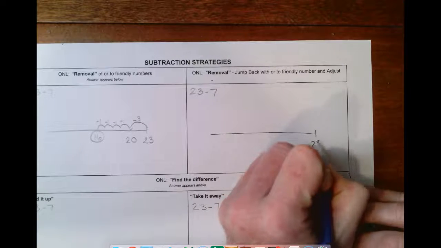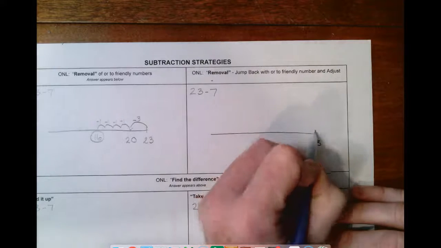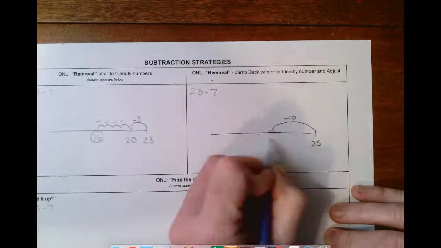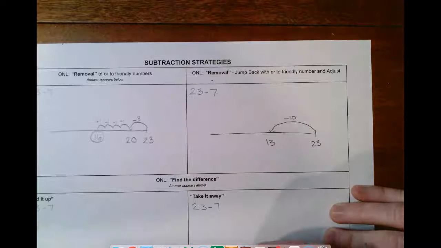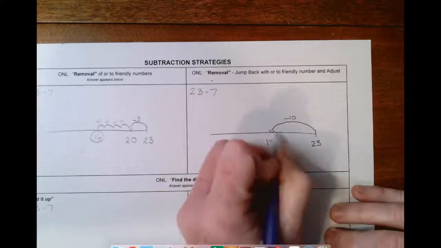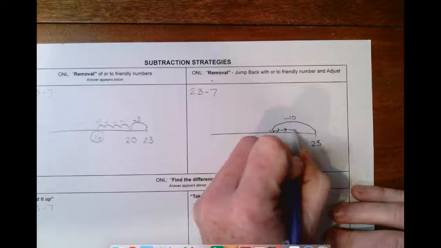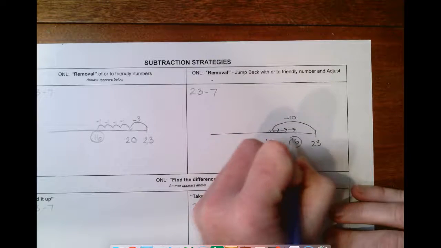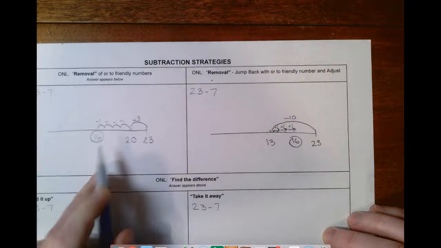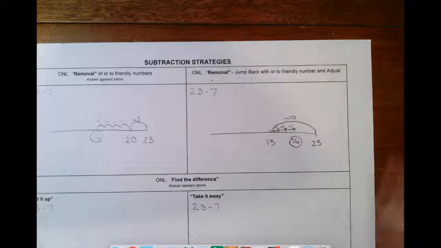So here's 23. Jump back with a friendly number. So let's go ahead and we're removing 7. So let's remove 10, which gets me to 13. But we removed too much. So we want to add back 3 more. So we might go 14, 15, 16. Right, this was plus 1, plus 1, plus 1. All right, same concept, except we used our friendly number to get there.